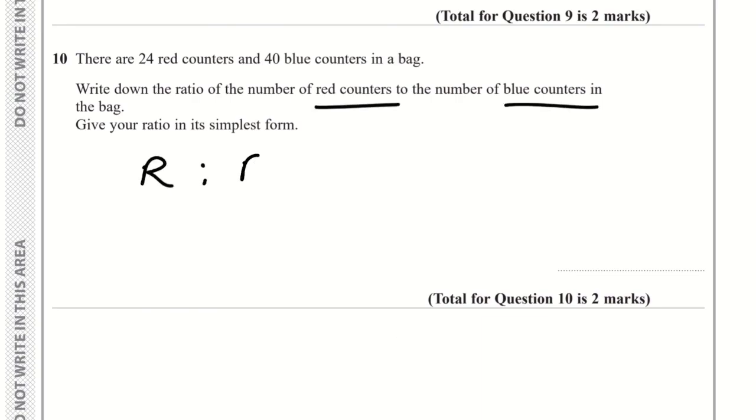Red to blue. How many red counters do we have? We have 24 red counters. So this is going to be 24. And how many blue counters do we have? We have 40 blue counters. So this is going to be 40.